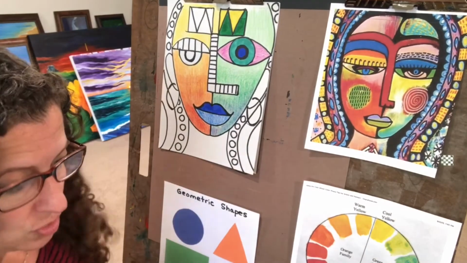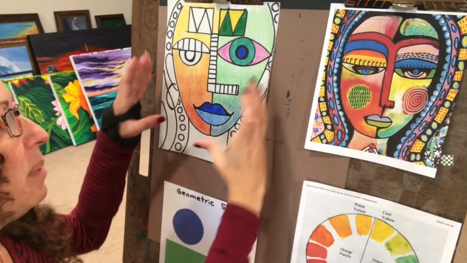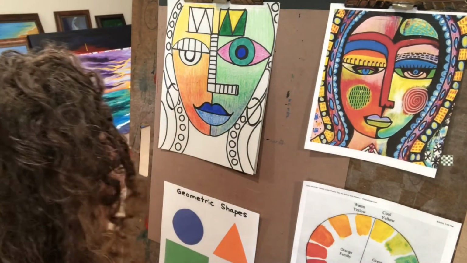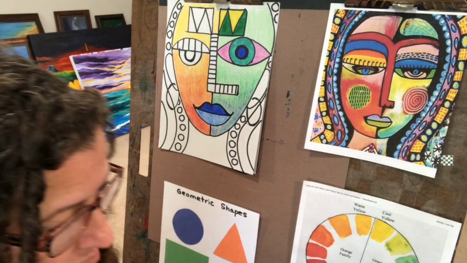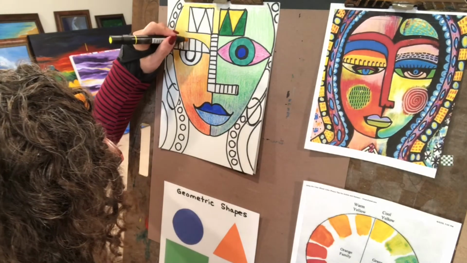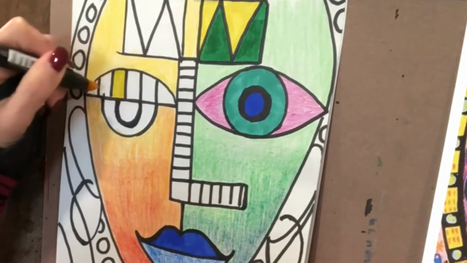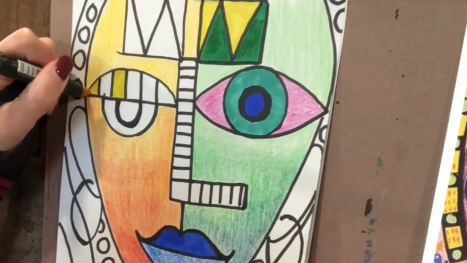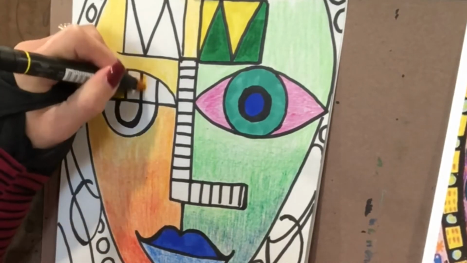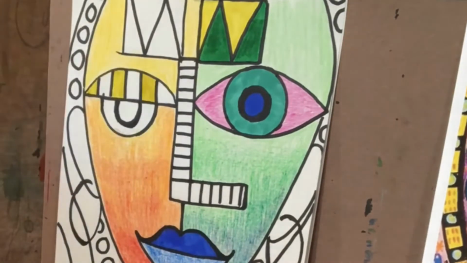Now, after knowing how to do that for the larger spaces, then you can go back in and you can do whatever you like in the small spaces. And you can continue to use crayon, or you can go and use marker or color pencil, or like I said, whatever materials you have available at home.